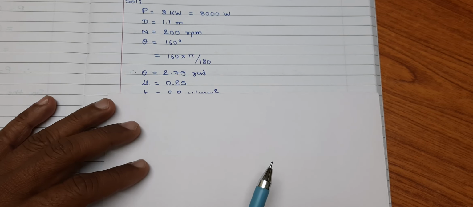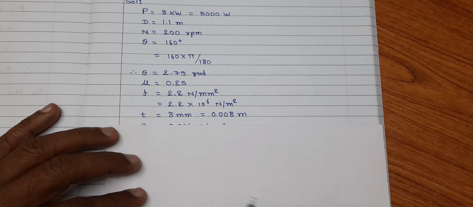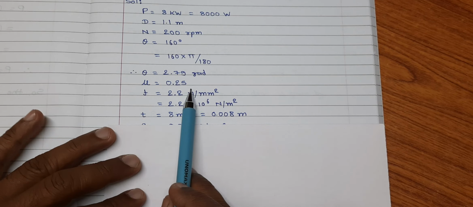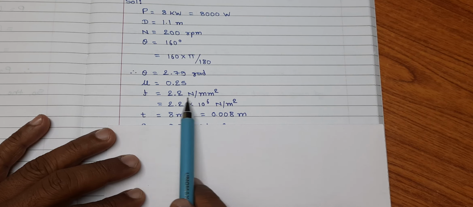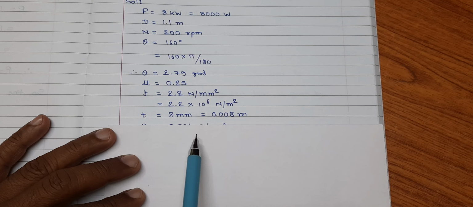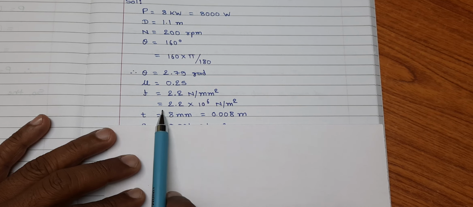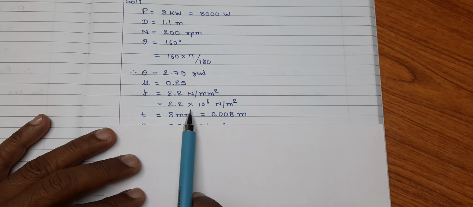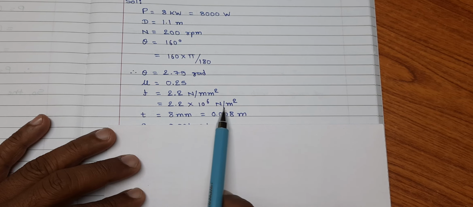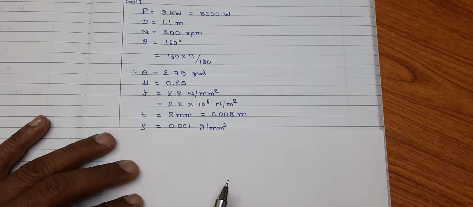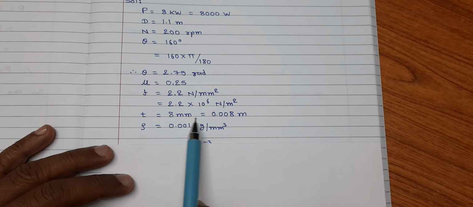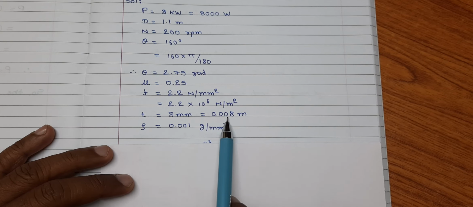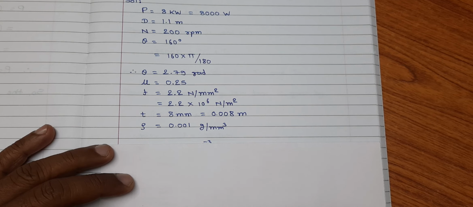Coefficient of friction mu is given is equal to 0.25. Maximum safe working stress F is equal to 2.2 Newton per millimeter square. That can be written as equal to 2.2 into 10 raised to 6 Newton per meter square. Thickness of the belt is given is 8 millimeter, that is 0.008 meter.